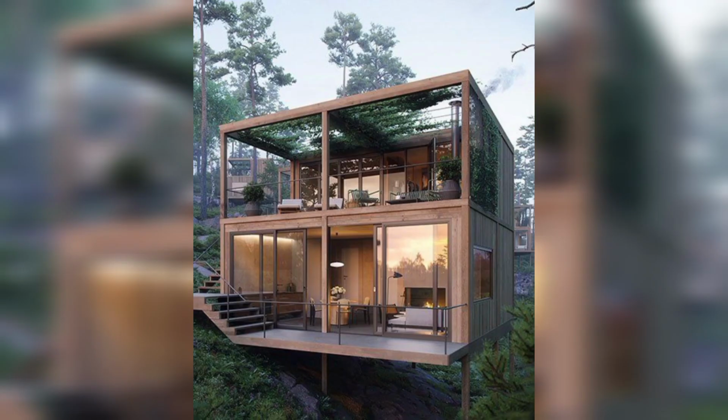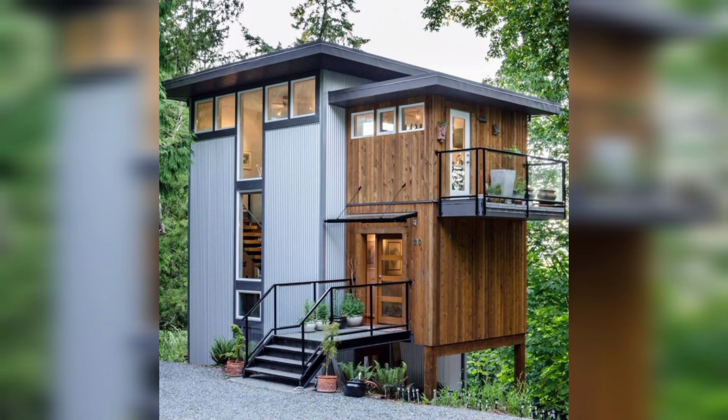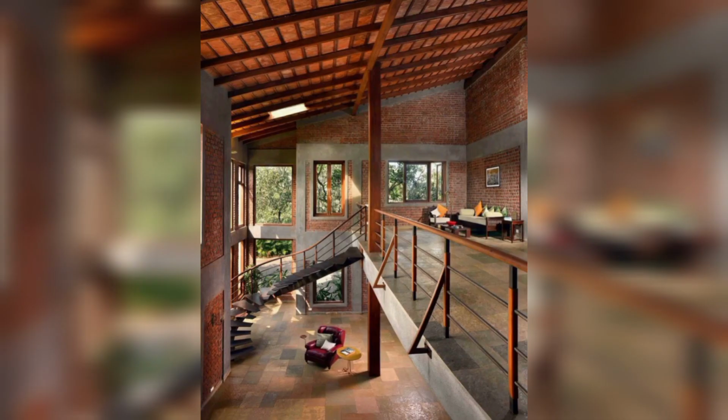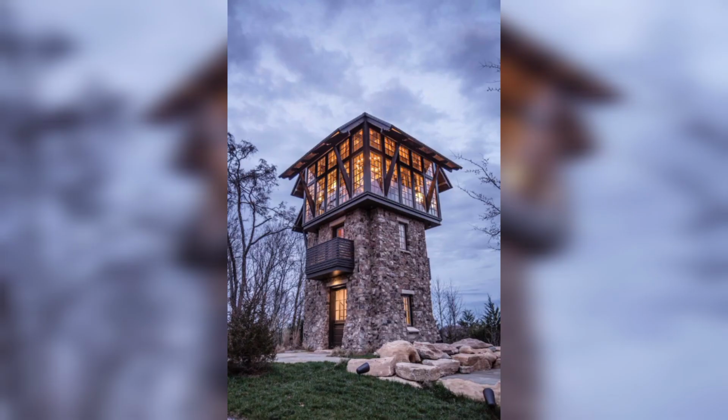Sunlight not only makes the space feel more inviting but also creates a connection to the outdoors. Outdoor living, when you have limited indoor space.